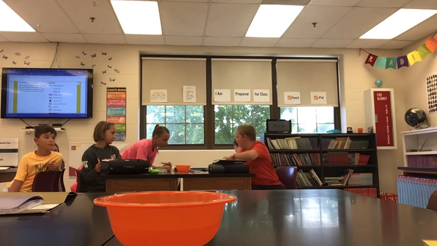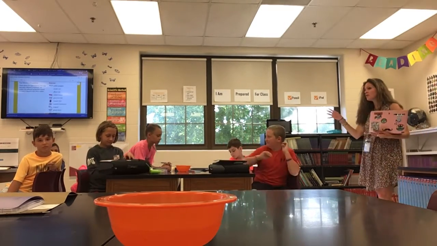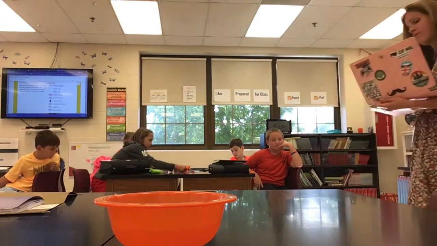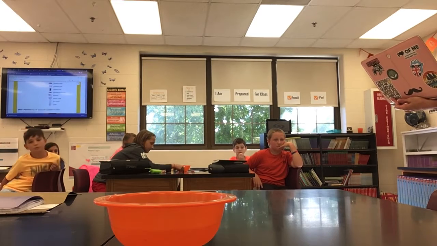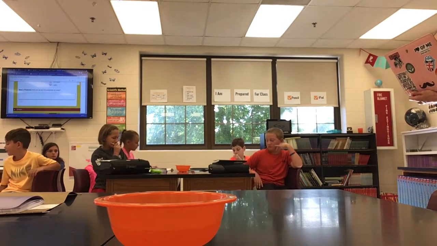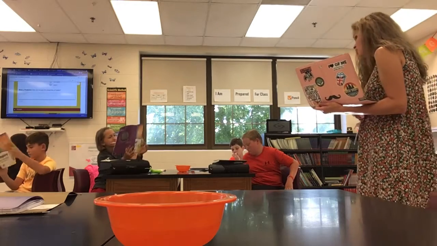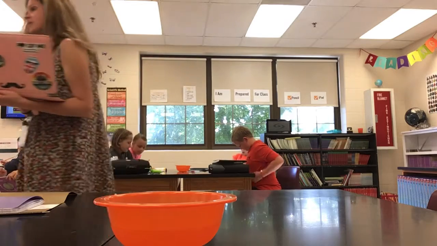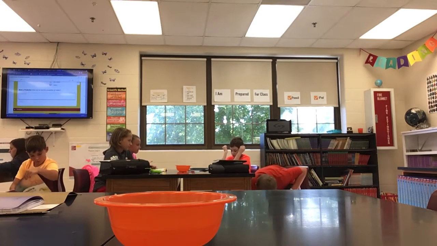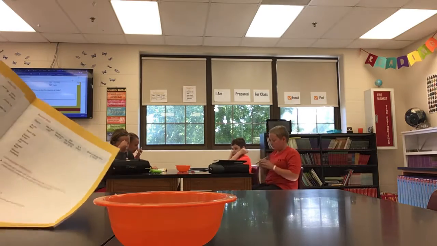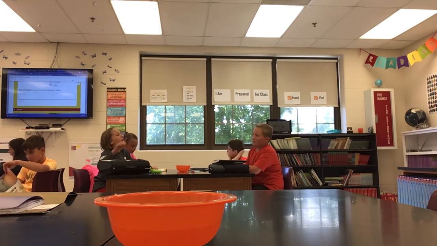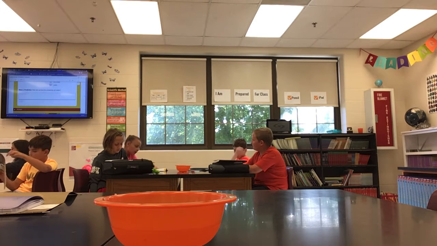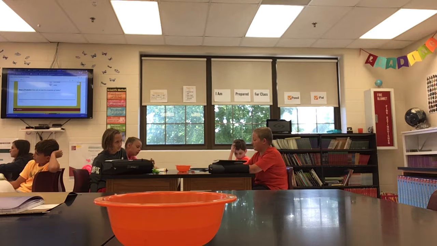Now, knowing that those are the materials we have, we're going to make a prediction. Everybody look at page 8. Do you see where it says make a prediction? Point to it. On page 8, where does it say make a prediction? So the first step in the scientific method is to what? Ask a question. What's the question? How can we test the properties of matter?